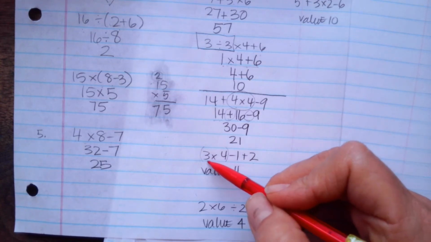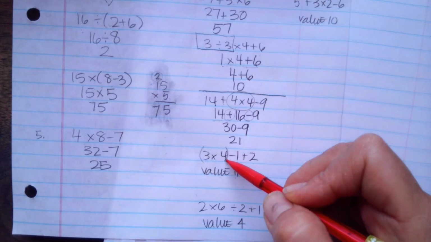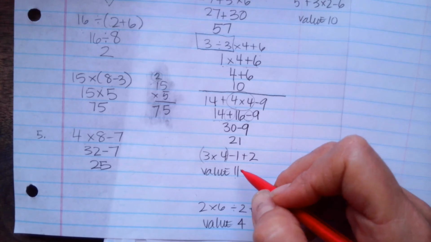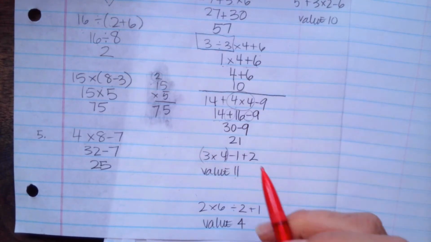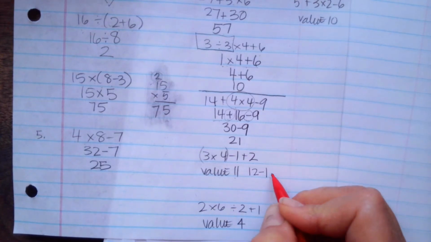So I'm going to do parentheses around this. That tells me I'm doing that first. And let's see if that turns out to be the answer 11. So 3 times 4 is 12 minus 1 plus 2.